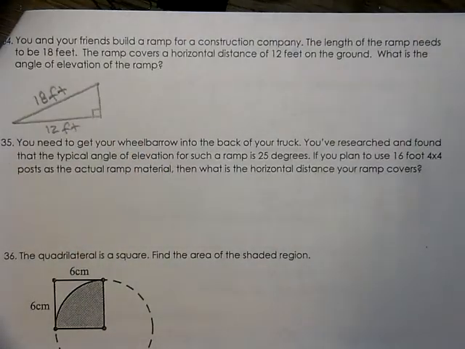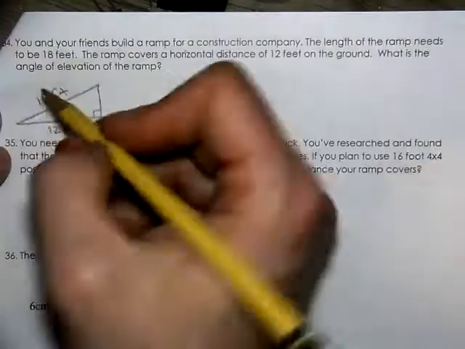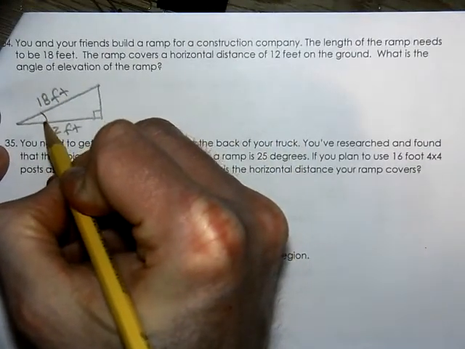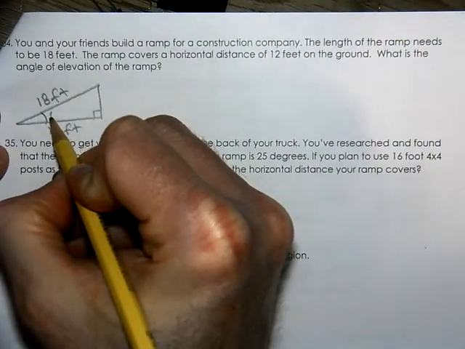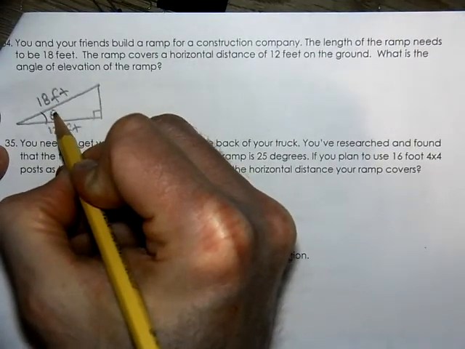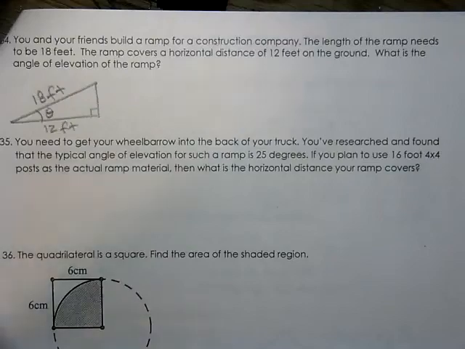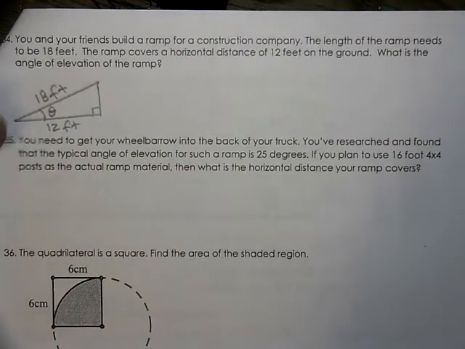We know that the legs of a right triangle are shorter than the hypotenuse, so that seems reasonable. But now what we need to figure out is, what is this angle? There's a variable we can use called theta to represent that. You can name it a letter if you wanted to.